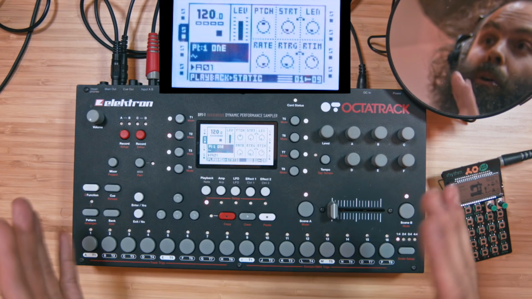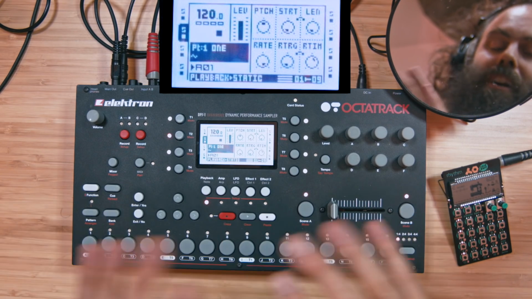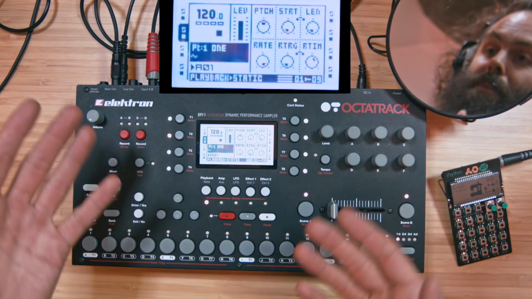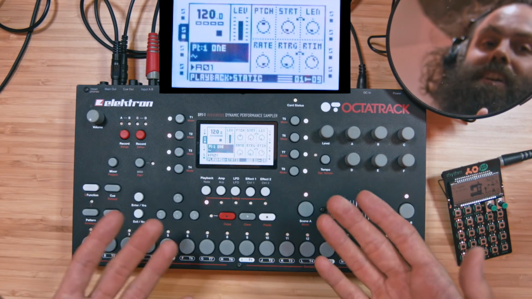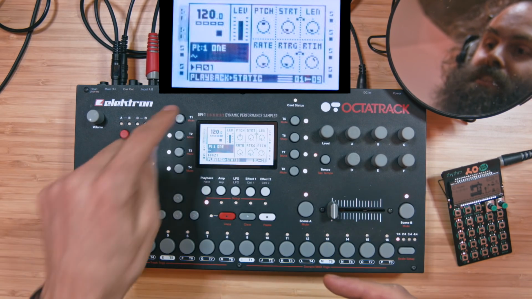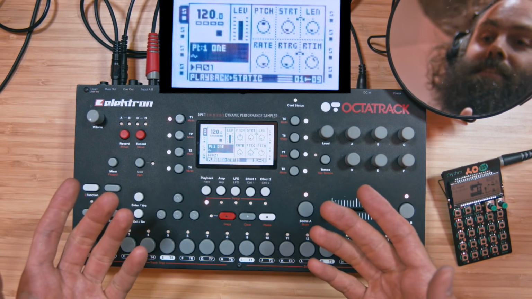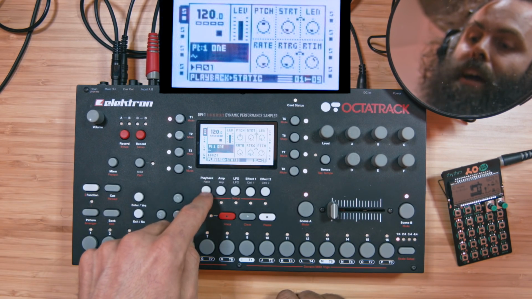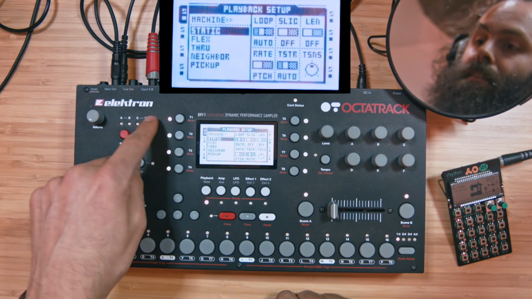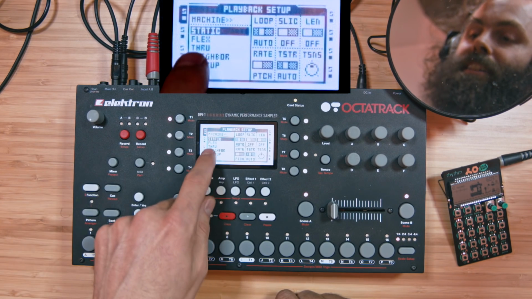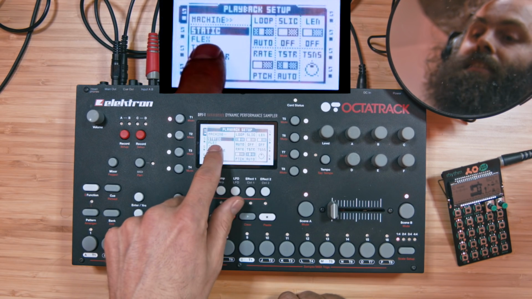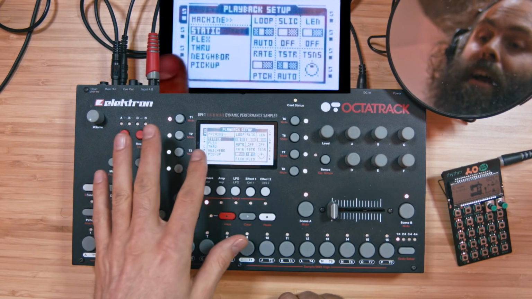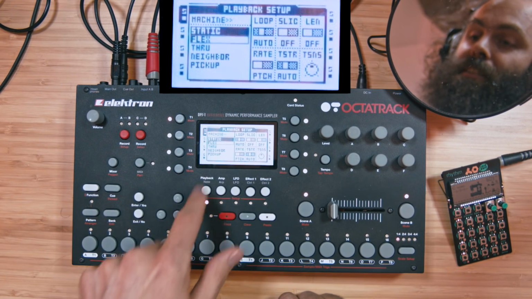And this is a very open architecture, which is very useful and interesting, but it's maybe slowing you down in your way of learning how to do things, but it's really cool. So how do I access the recording buffers? Well, if I double click on the playback, and now I'm on track number 1, I can see this little menu: machine, static, flex, thru, neighbor, pickup. And if you want to play back the recording buffers, you need to go down to the flex.